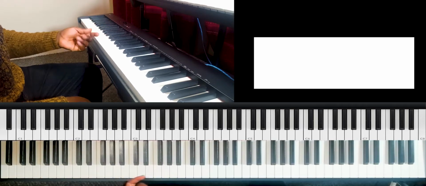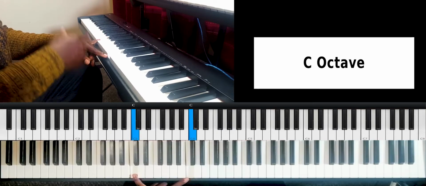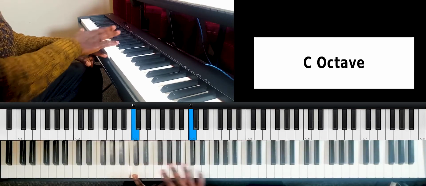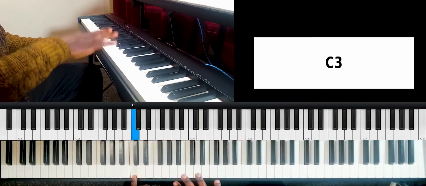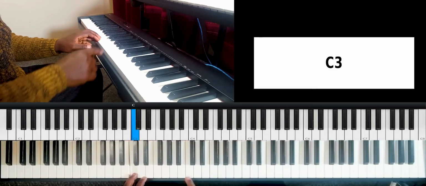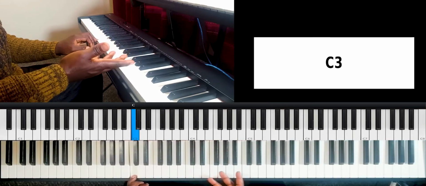Good. Now let's get back to C. Now we want to move beyond one octave. When we move beyond one octave, some of the names change. Or let me put it this way, all the names change, but some are still maintained. Okay, good. So obviously this is 8, and then we have to go to a particular 9.